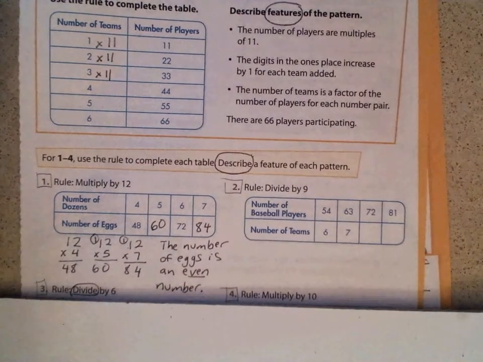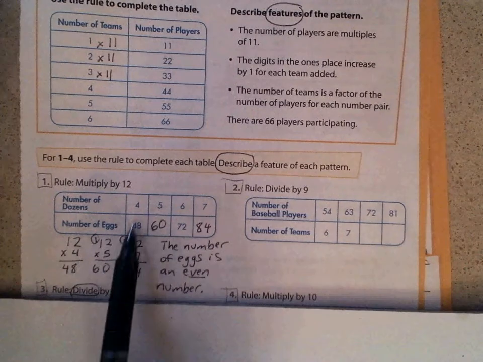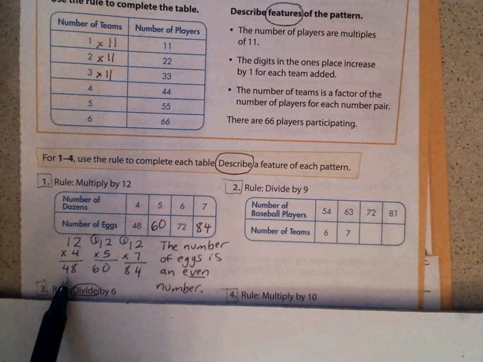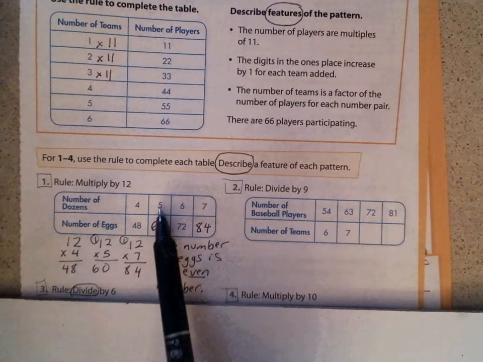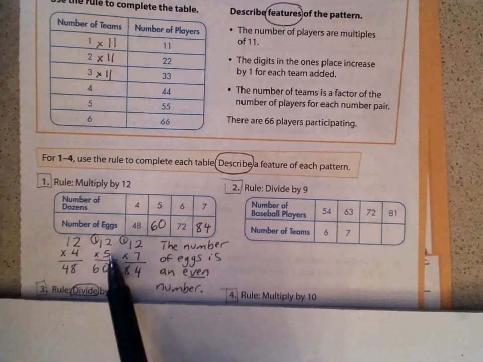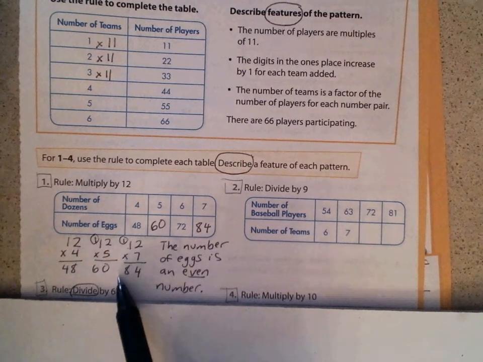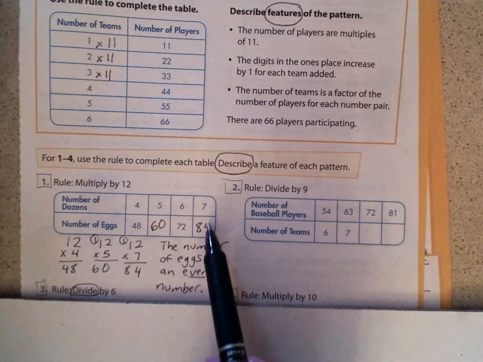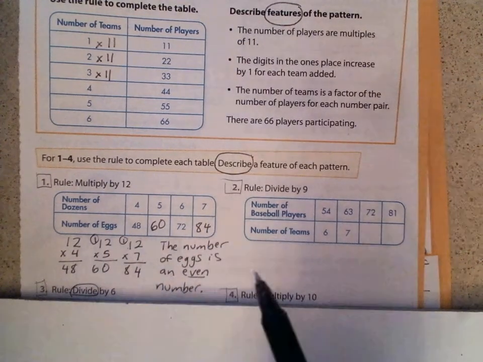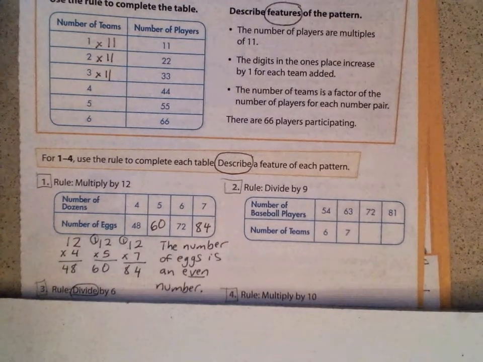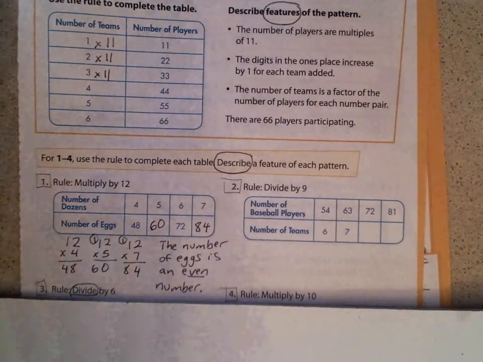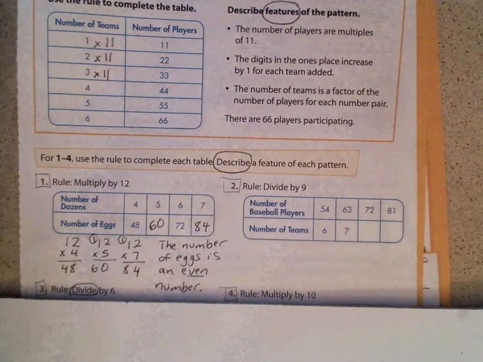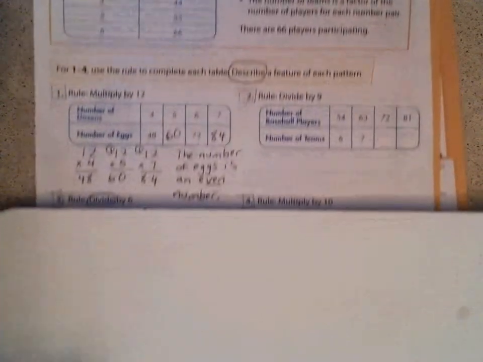So for number 1, the rule is multiply by 12. So here, I just wanted to show you how they got this 48. 12 times 4 is 48. So to fill in the number of eggs for 5 dozen, you would take 12 times 5 because there's 12 in a dozen. And here we got 60. And then to fill in this box, you would take 12 times 7, which is 84. And one feature that I notice about the pattern is that the number of eggs is an even number. So 48, 60, 72, and 84 are all even numbers.